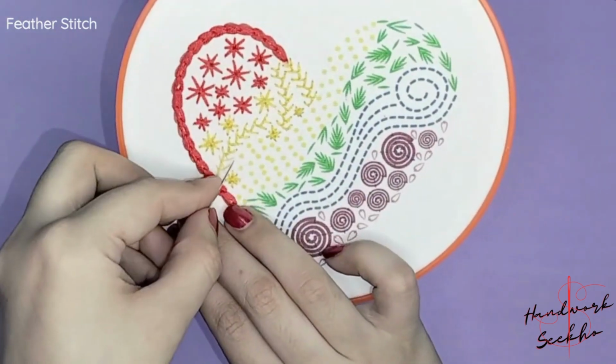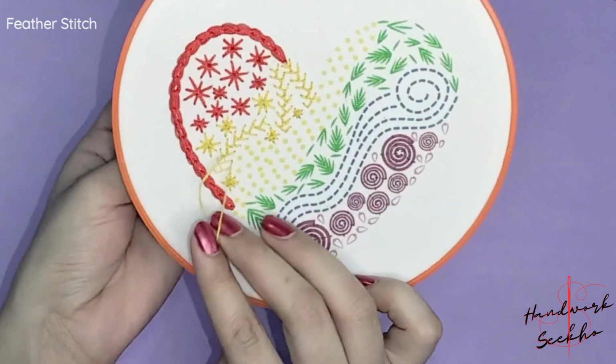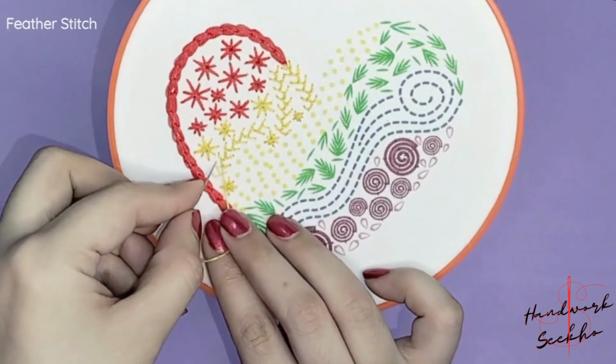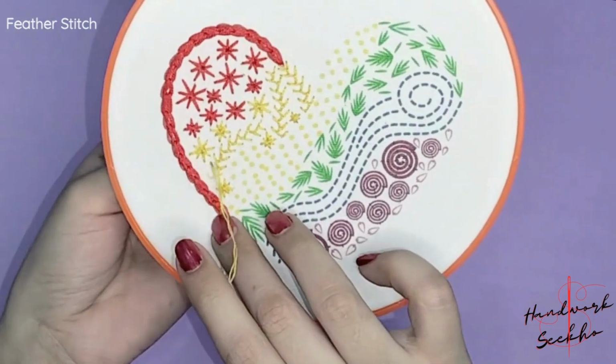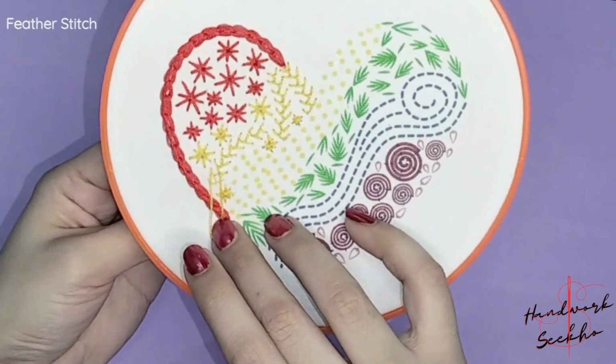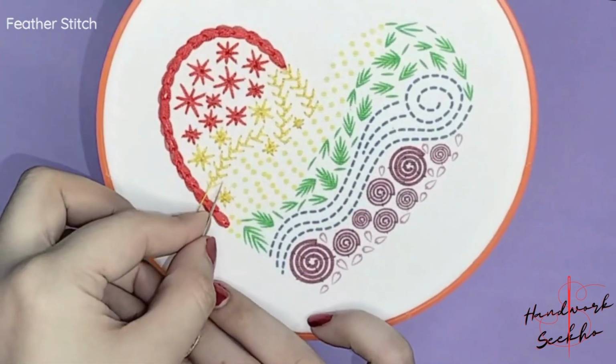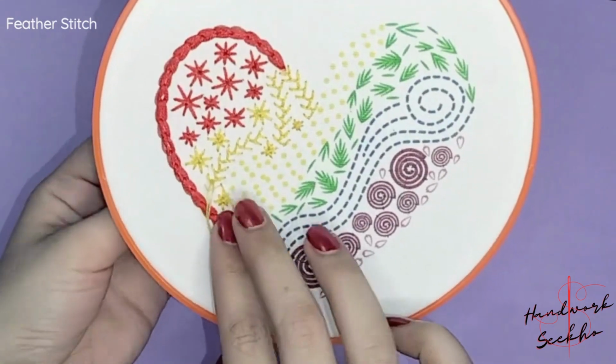Feather stitch is a decorative stitch, usually used to accompany it with embellishments or other forms of stitches like the French knot. This stitch can be used liberally to make beautiful borders, horizontal or vertical fillings, or even designs with curves.